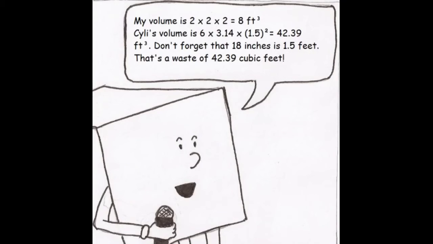So, following order of operations here, we would do our exponents first. 1.5 squared is 1.5 times 1.5. Then multiply by 3.14. Then multiply by 6. Did you get 42.39? Prism says that's a volume of 42.39 cubic feet. Okay? If you didn't, go back, try, see if you can get the answer.